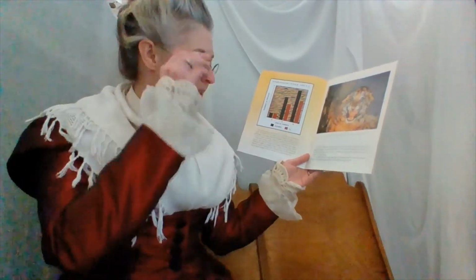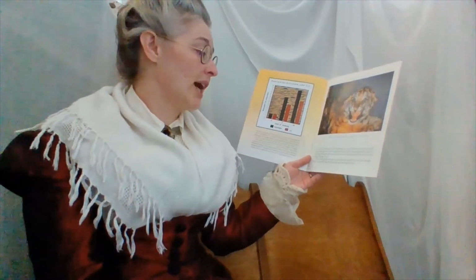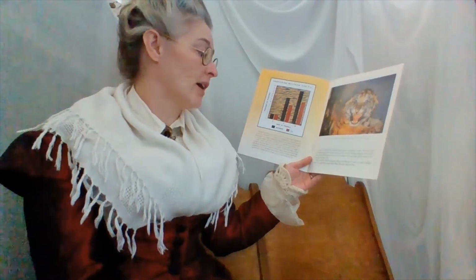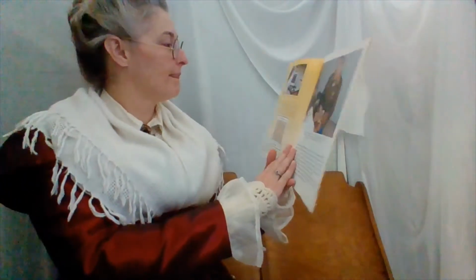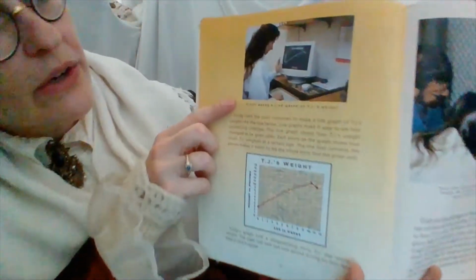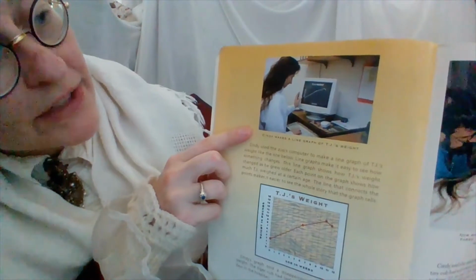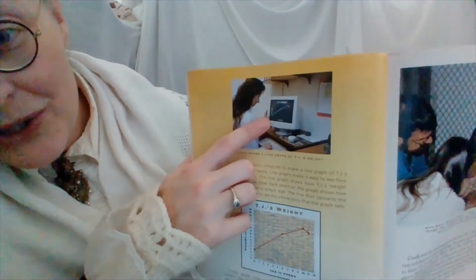TJ spat it out. The next day, Cindy tried giving him strained meat from a jar. She thought that TJ might like human baby food. He spat that out too. So here you can see Cindy making a line graph of TJ's weight on an old school computer.